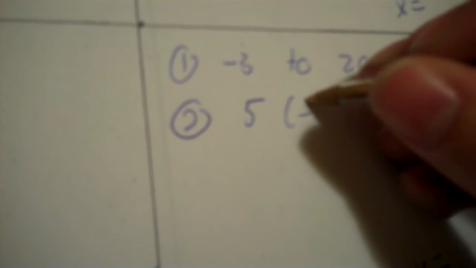So I need to get that outside number. I have to deal with that first. So I'm going to get the negative 3 to a 0. Then the second step, I deal with the 5. If it's 5 times x, we do the opposite, which is divide.